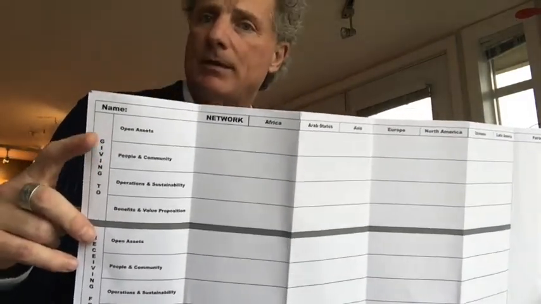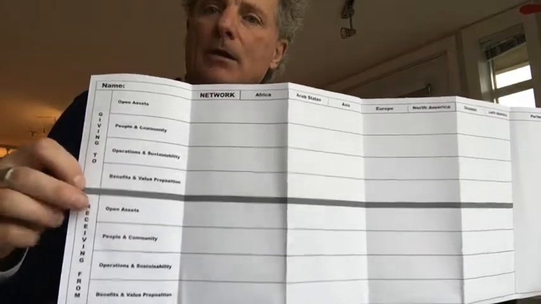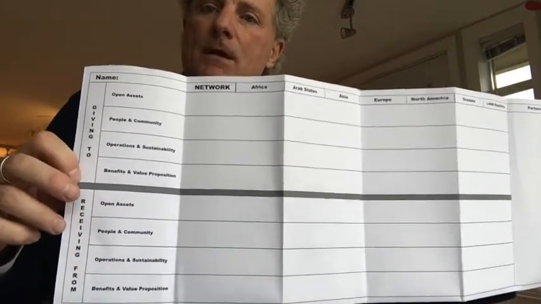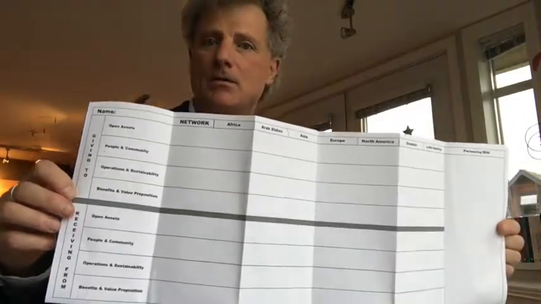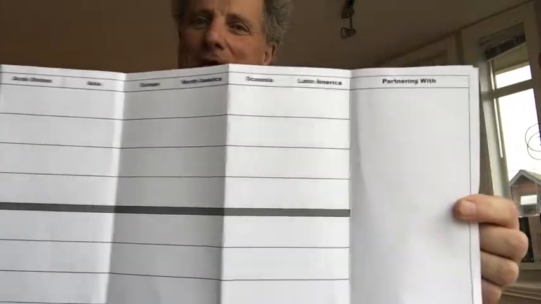What is it you're sharing with others that they could benefit from? And also, what do you need in terms of what other open education initiatives might have that could benefit you? And we'll engage in some networking activity where you can describe who you're networking with, who you're receiving from, who you're giving to around the world.